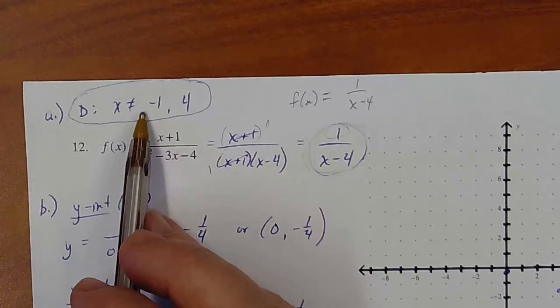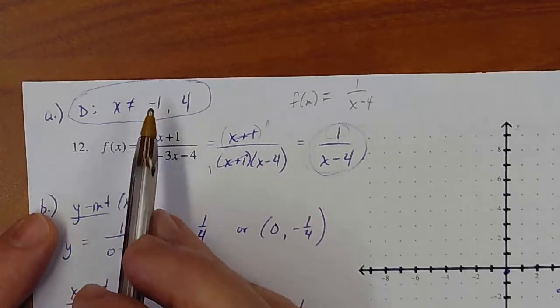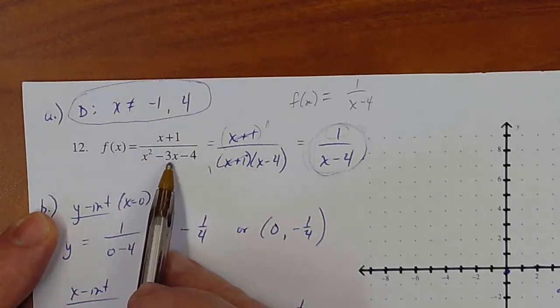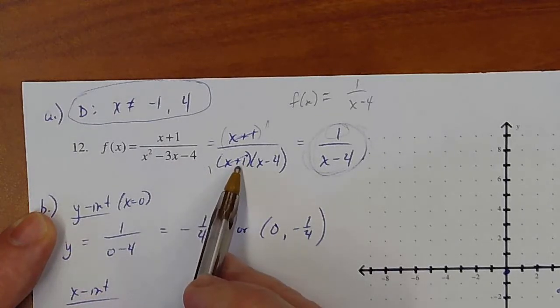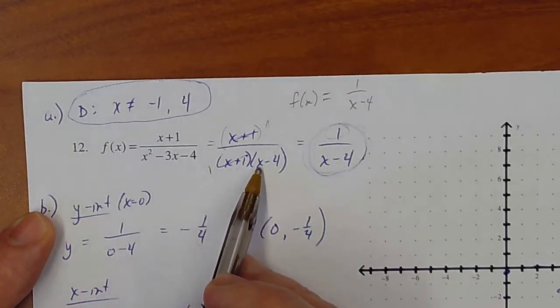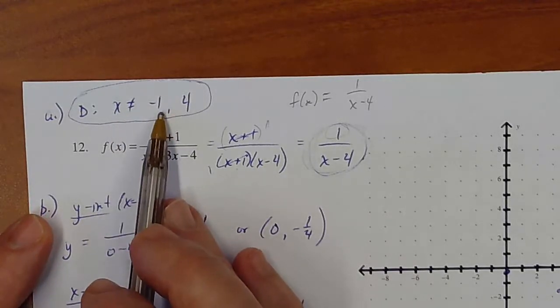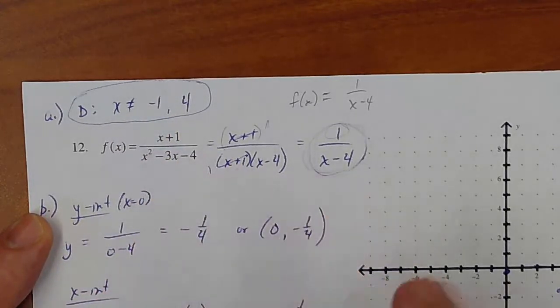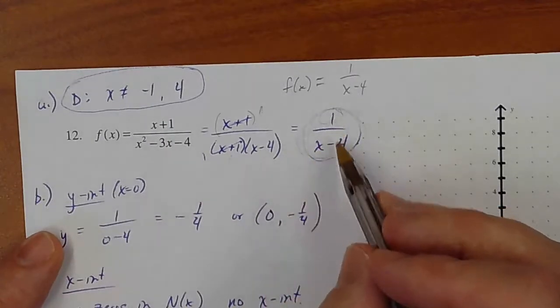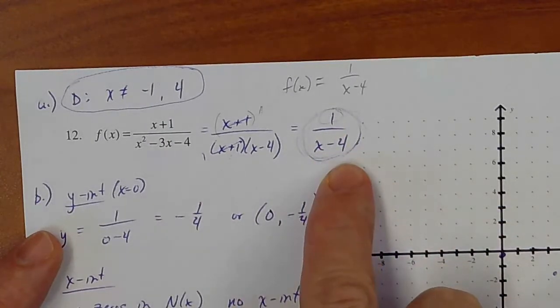But when you find the domain, it's what values of x do not work for this original function. -1 is a problem. 4 is a problem. So those are our restrictions. Okay, but when we go forward and get the VAs, now simplify it. We're going to use this. The 0 here is going to be x equals 4.